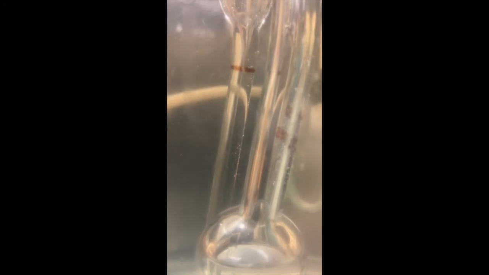Now it becomes critical to watch carefully, because when the meniscus enters the bore, it descends very quickly, and you want to capture the moment at which it passes the lower fiducial mark. Here it goes. Here it goes. Boom, that is when we stop the clock. Okay.